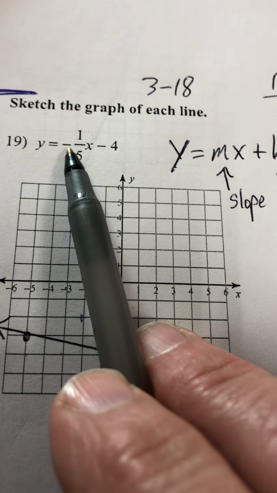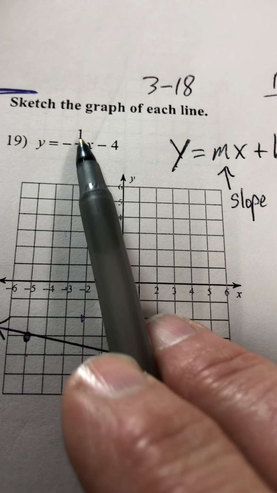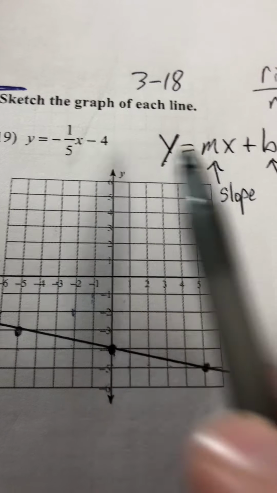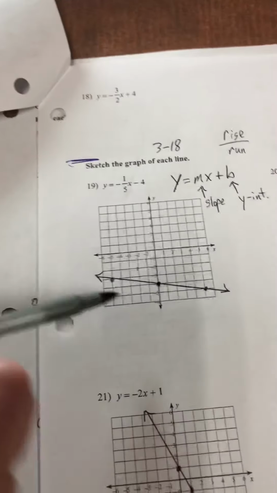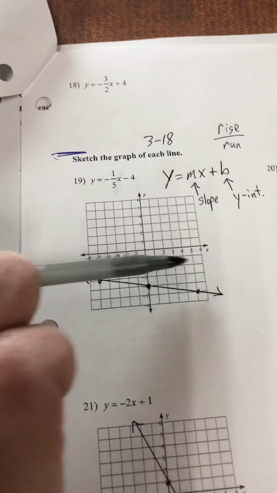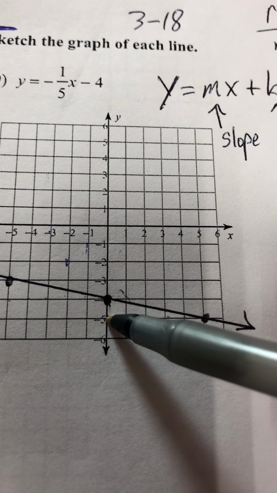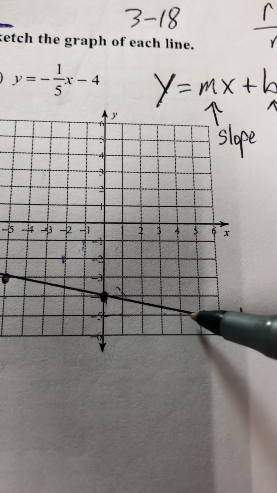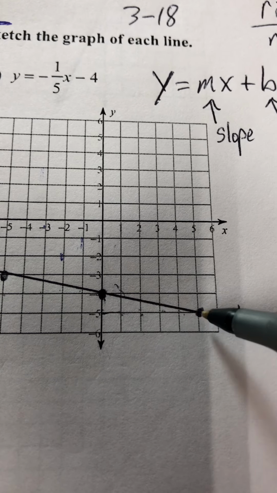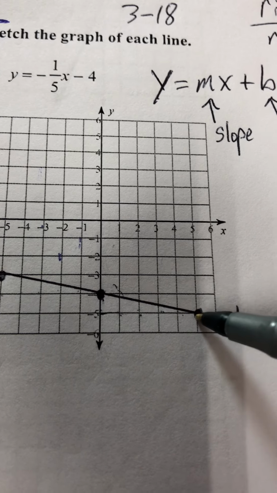So being negative means it's going to go down 1/5. And by over, we're always going to be reading a graph that way. Okay, so I'm going to go down 1 because it's negative, and then over 5, 1, 2, 3, 4, 5, and I'm going to put a point there.